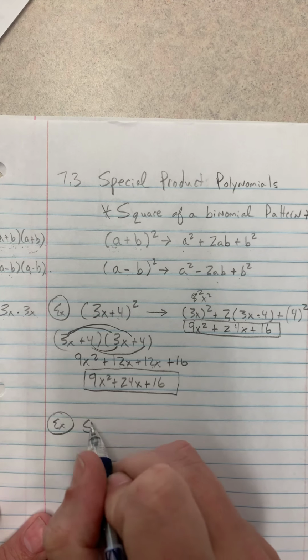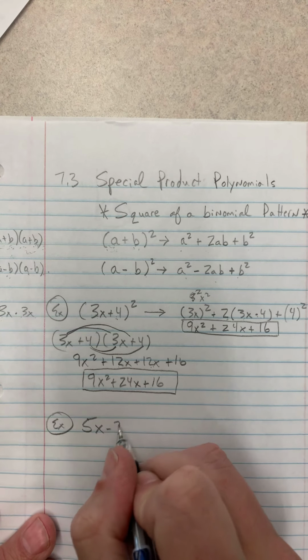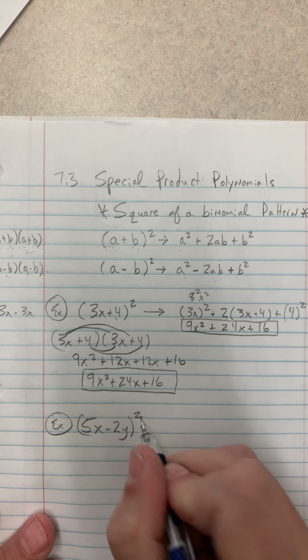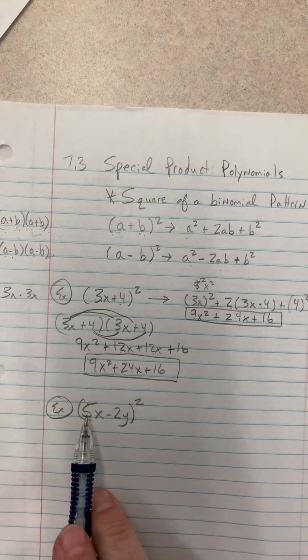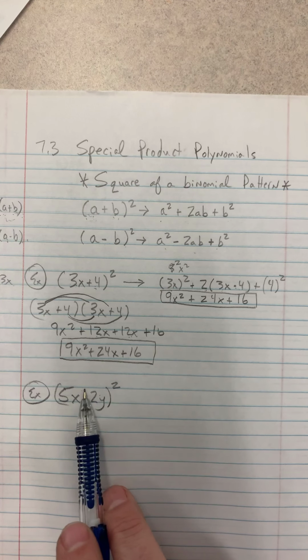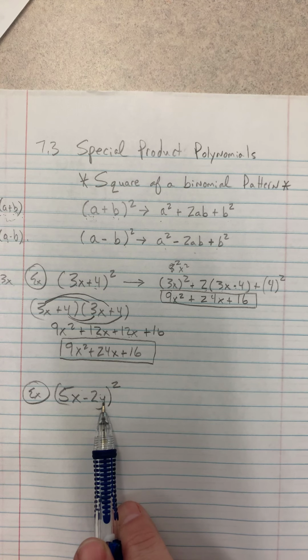Try this one. 5x minus 2y squared. Nothing is going to change. This is still my A, this is still my B. I can still use my pattern to solve this. I just have to make sure to take care to put my y with it.